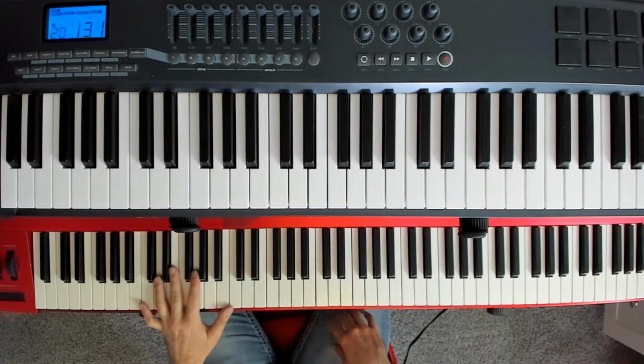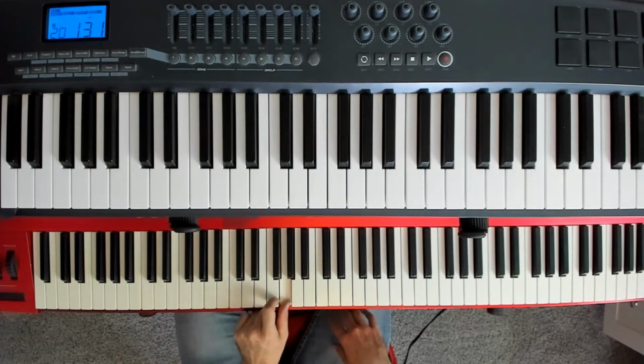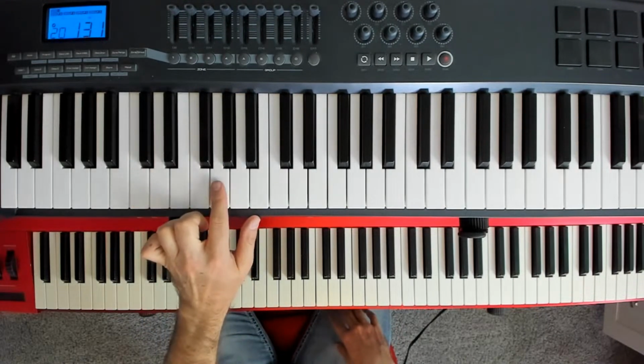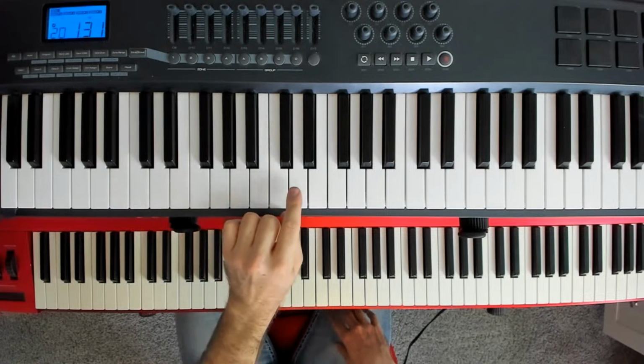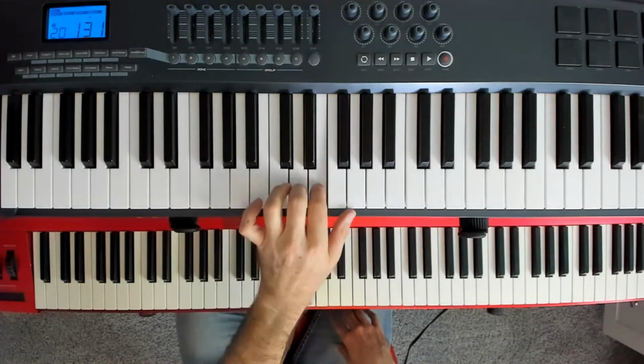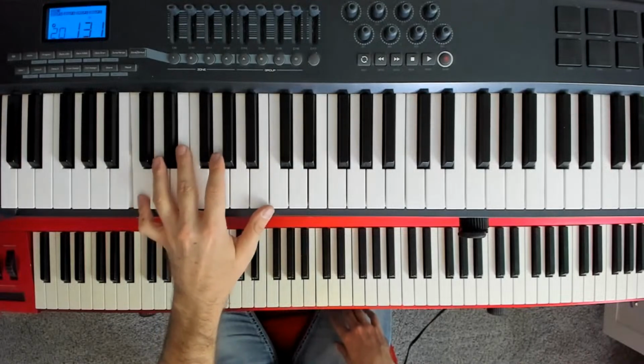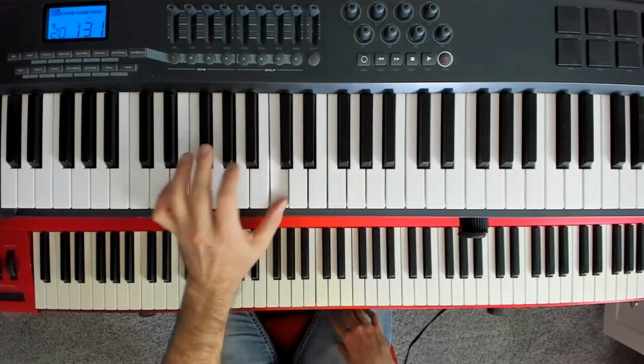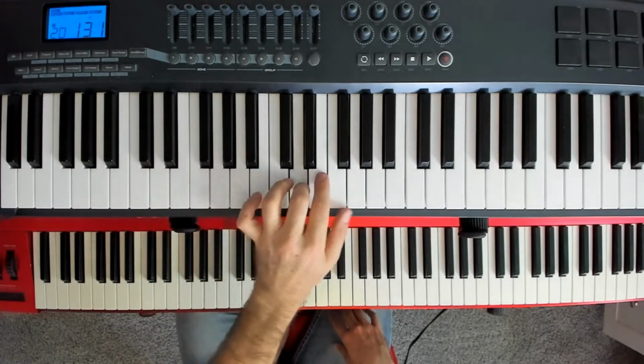Now, I think of this as a 1, 5, 8, 9, 10, 12 left hand pattern. 1, 5, 8, 9, 10, 12. You can go up and down.